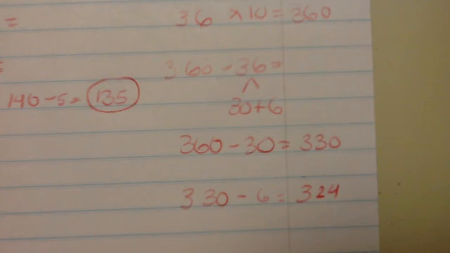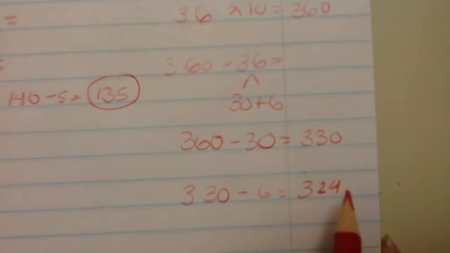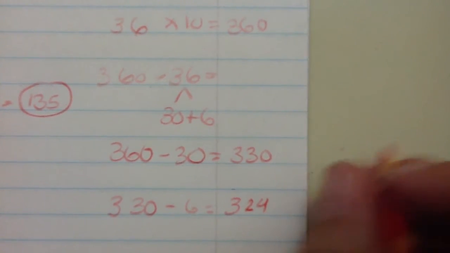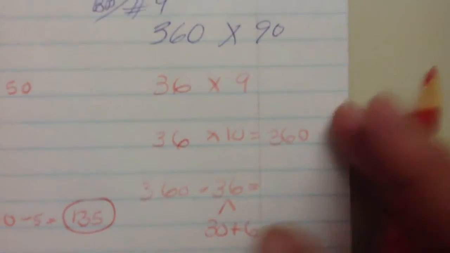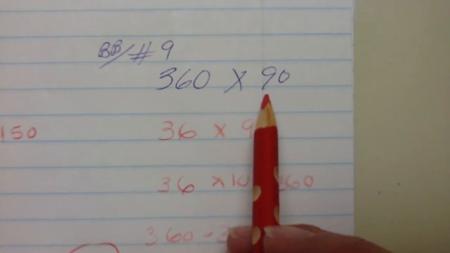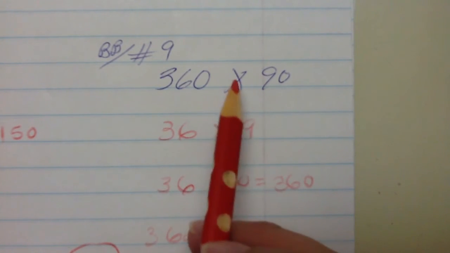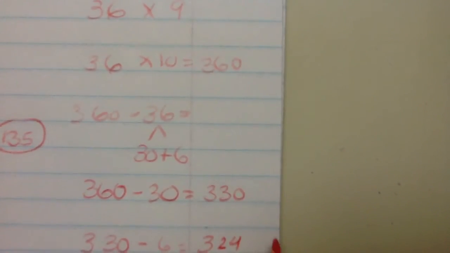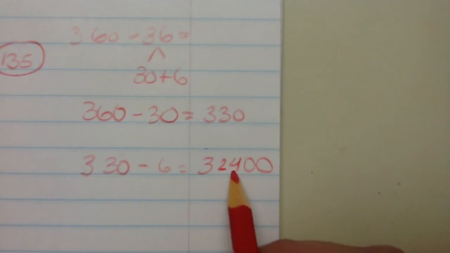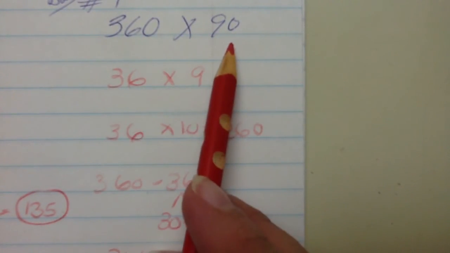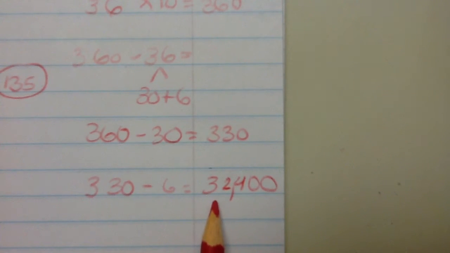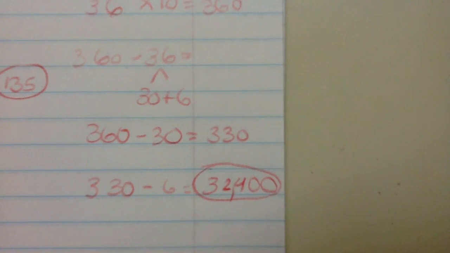324. Okay, now let's check for reasonableness. Okay, 360 times a huge number like 90 is going to be way more than 324. So we know we're going to have to add some zeros. Now let's see how many. Okay, so 360 times 90 would be about 360 times 100, which would add 2 zeros at the end. So let's add 2 zeros at the end and let's see if it makes sense. Okay, 360 times 100 would be 36,000. So 360 times 90 should be under that, 32,400. It makes sense. Test the reasonableness, check.